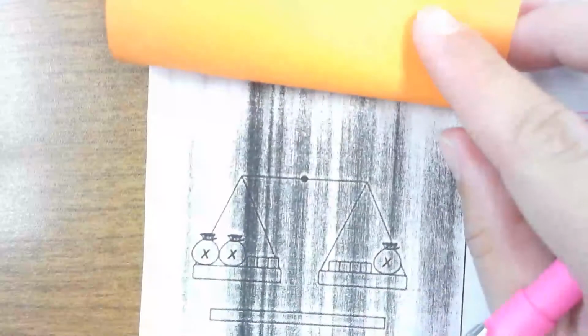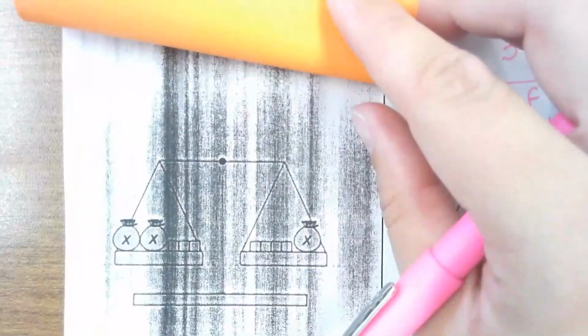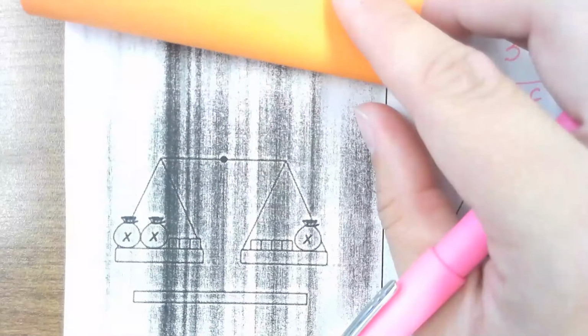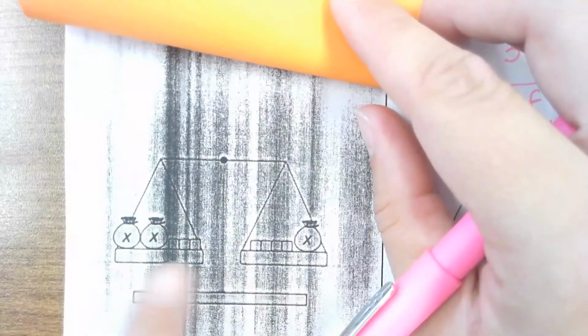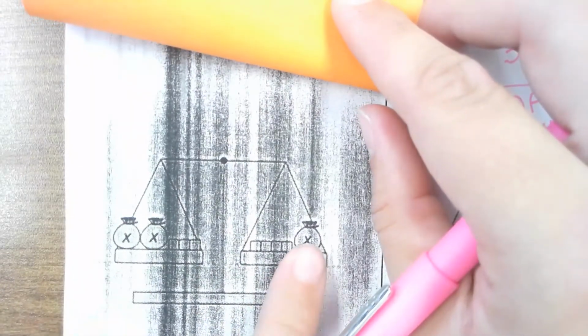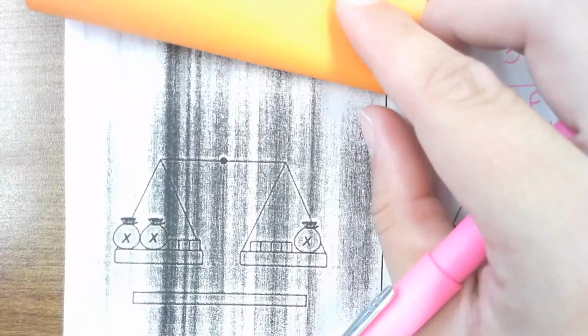And then I know that this one's hard to see, but this is where you would get x equals some number, because your scale is still the same, they're still equal, but you don't have the same thing on both sides. Okay?